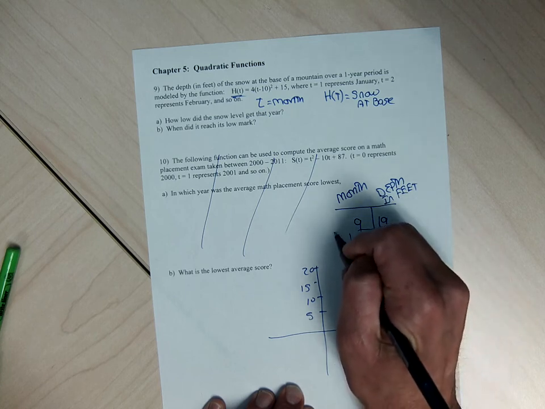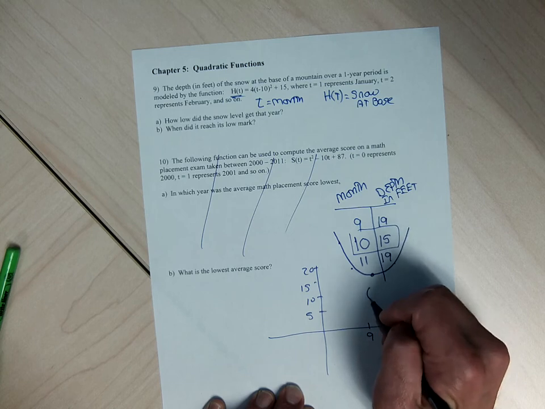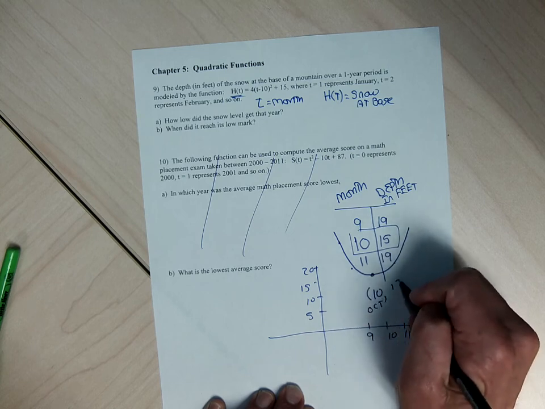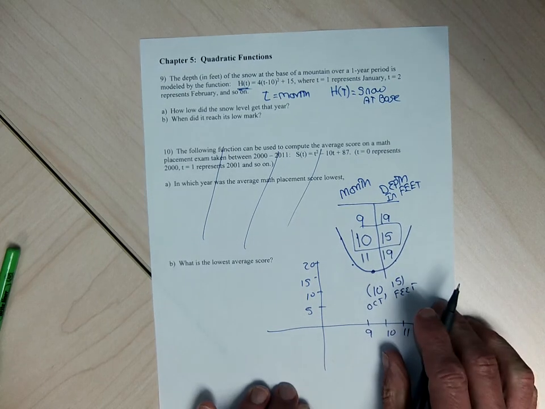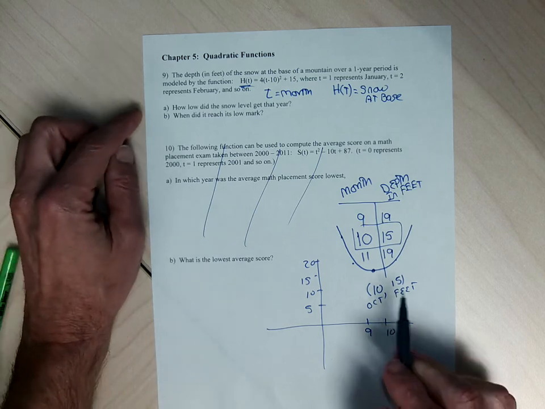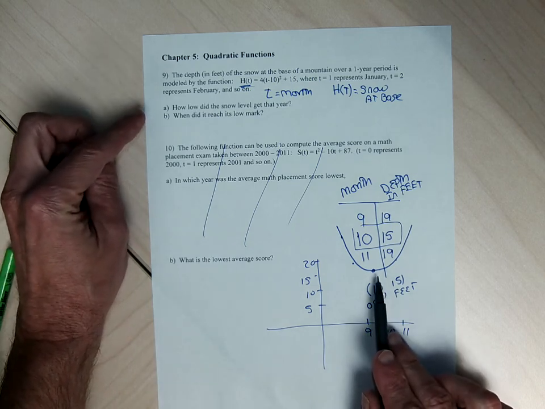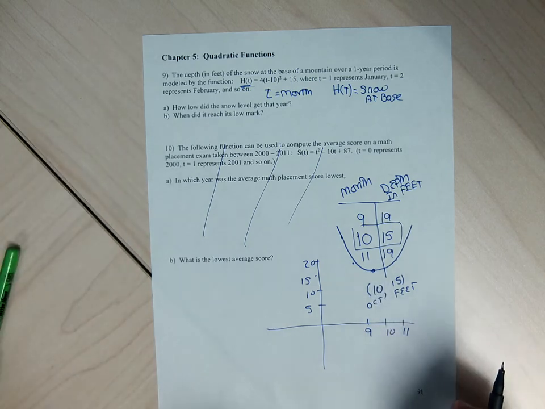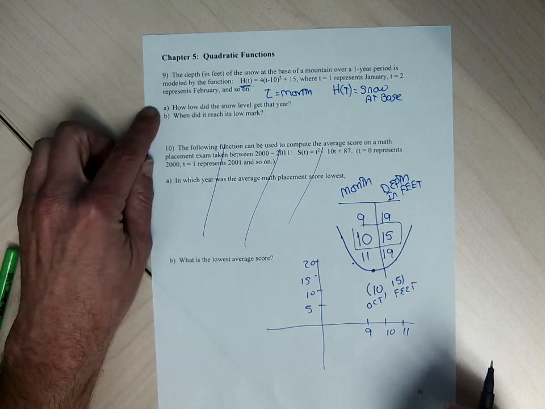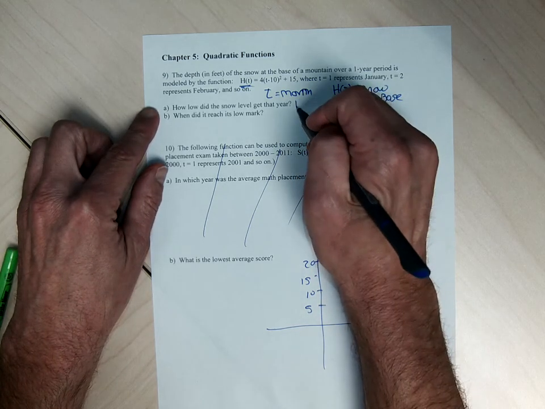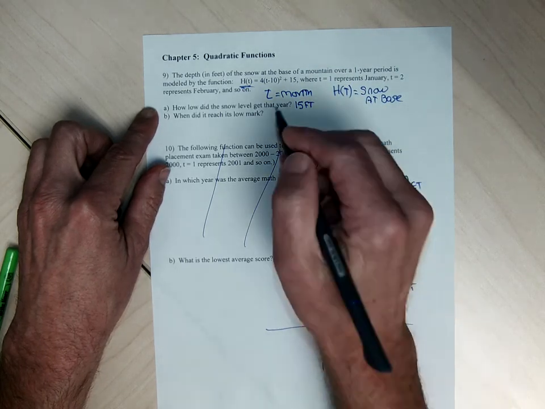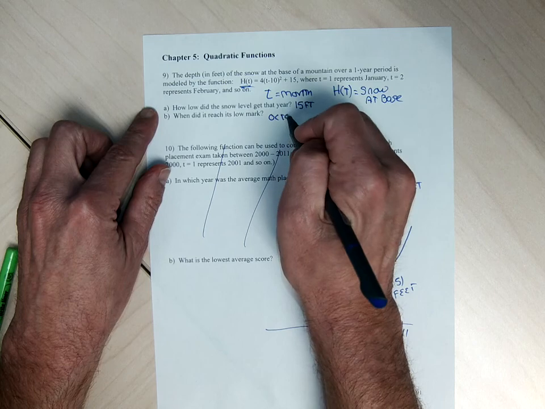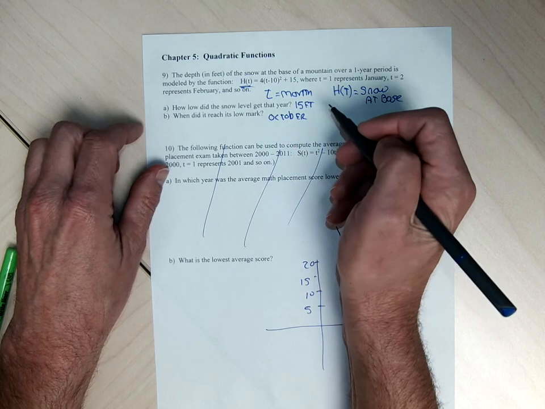The vertex is a minimum point, and this vertex, the 10 stands for October, the 15 stands for the 15 feet of snow at the base of the mountain, and the vertex is a minimum point, so it's the lowest the snow gets on that particular mountain during the year. So for part A, how low did the snow get that year? It got to 15 feet, and when did it get there? Sometime in October, which is the 10th month. That should be good enough.